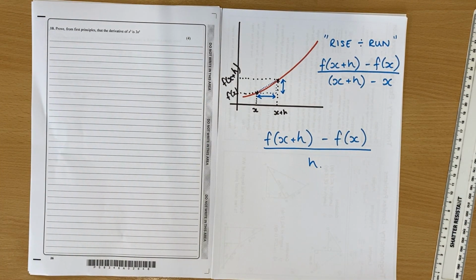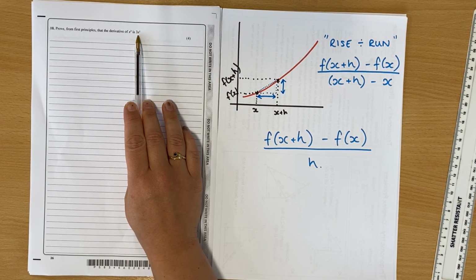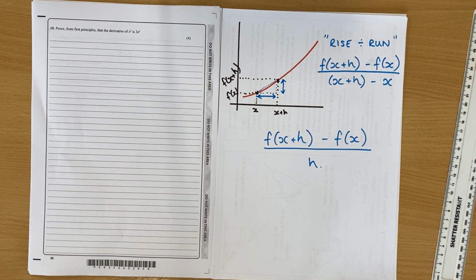Hi, this is an instructional video for A-level maths, pure 1, on the topic of differentiation from first principles. This question is taken from the May 2018 AS Pure exam paper. The question reads, prove from first principles that the derivative of x cubed is 3x squared, and it's worth 4 marks. So it's basically saying prove that when you differentiate x cubed, you get 3x squared.